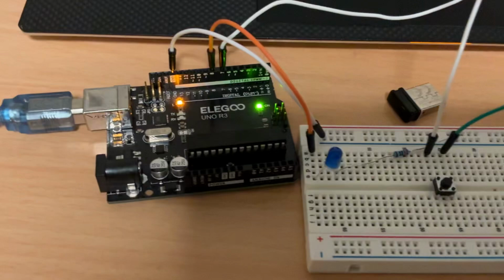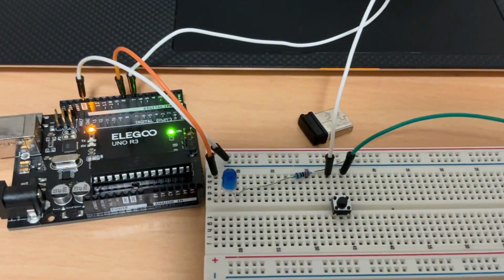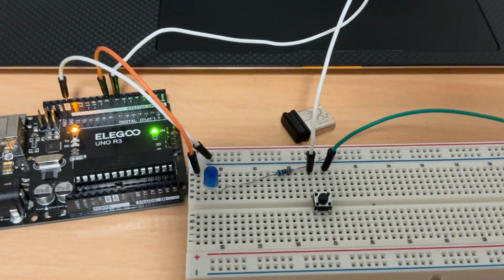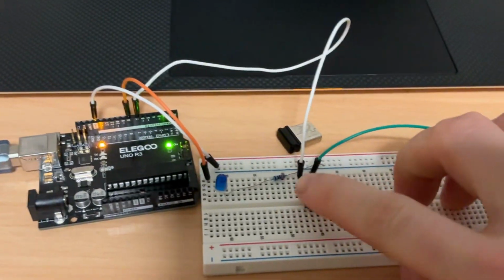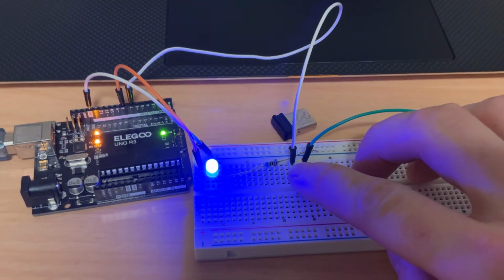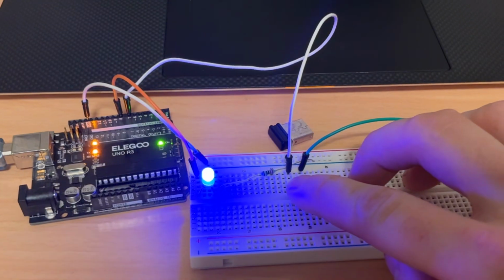So here's my circuit. You can see I have pin 8 going to my LED, then to a 220 ohm resistor and ground. My button is just powered on and then grounded. You can see that when I click the button, my LED turns on. When I click it again, it turns off. When I hold it, it cycles.